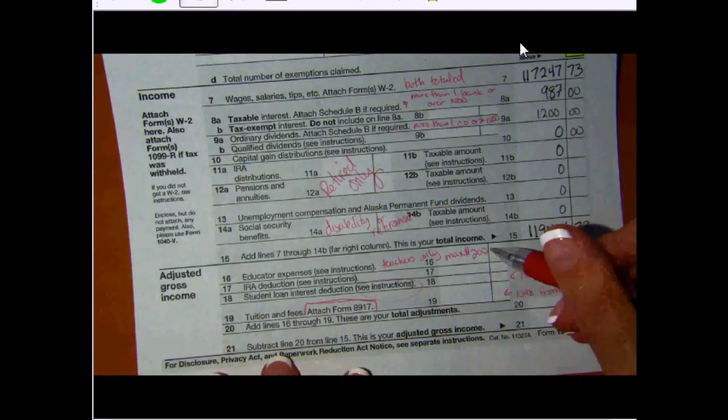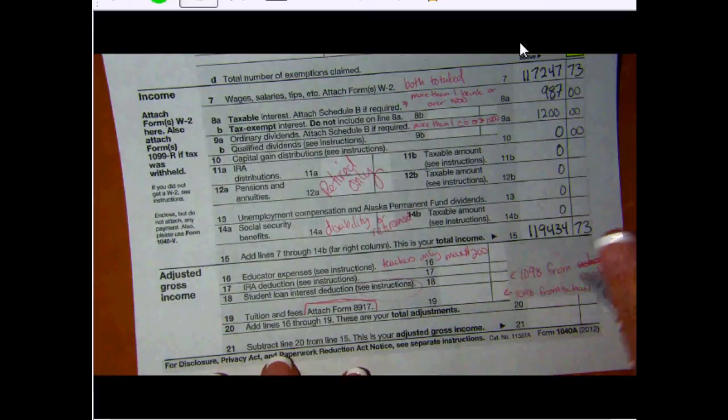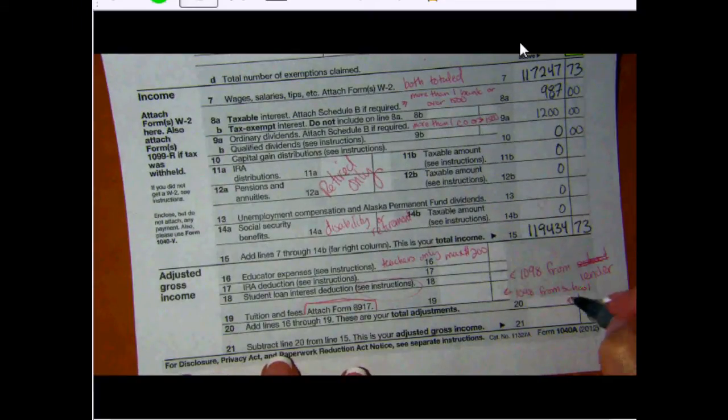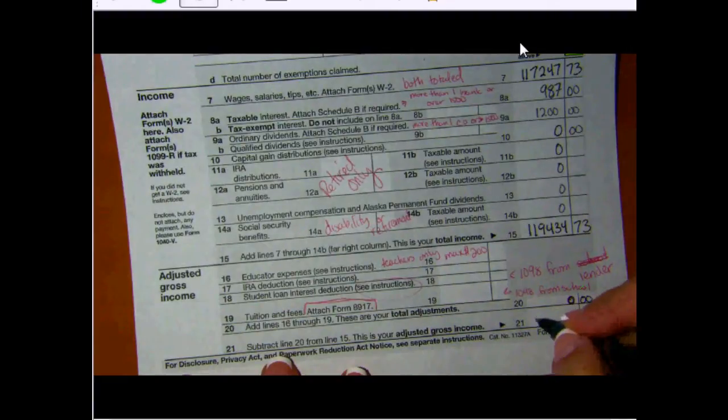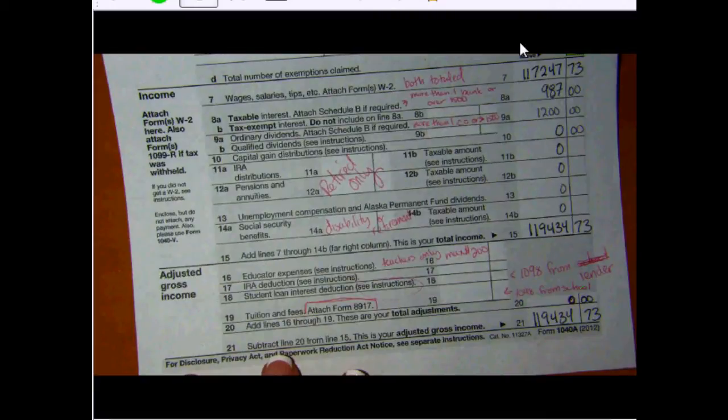Okay, at this point, we didn't have any of these, so we have no adjustments. So the adjusted gross income is not actually adjusted. Lines 18 and 19: 19 you only have while you're actually in college, 18 you'd only have until you paid off your student loans, 17 if you have an IRA or not, 16 is only if you're a teacher.